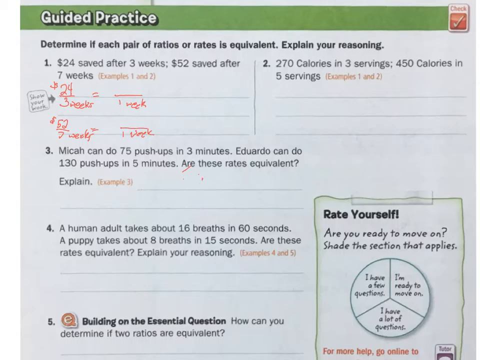Okay? So to go from here to here, 3 to 1 is divided by 3. Here to here is divided by 3, so that's 8. So $8 saved in 1 week. That's the unit rate of that first one. Now to go from 7 to 1, it's divided by 7. 52 divided by 7. I know that's not equal. 7 doesn't go into 52 evenly.